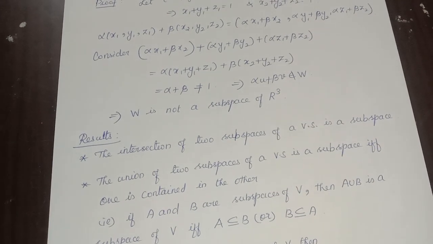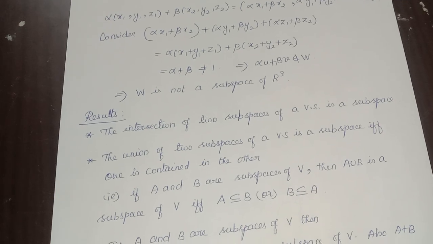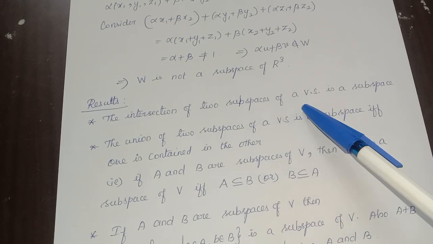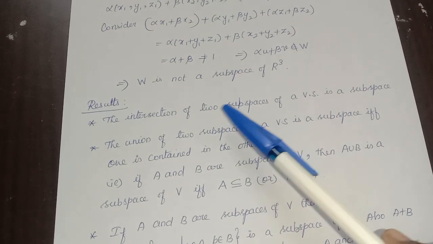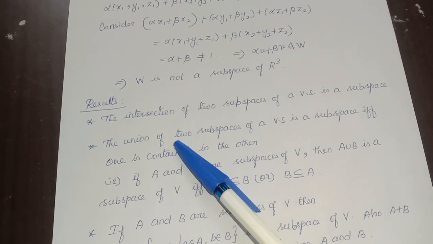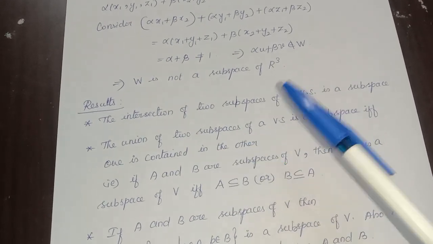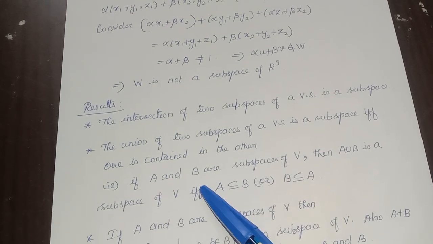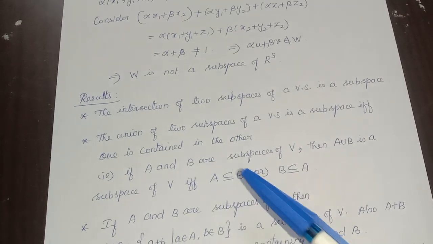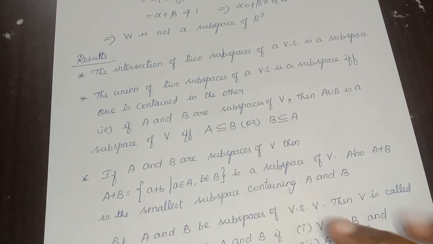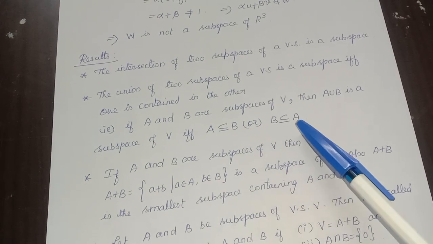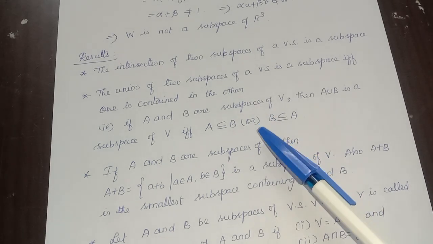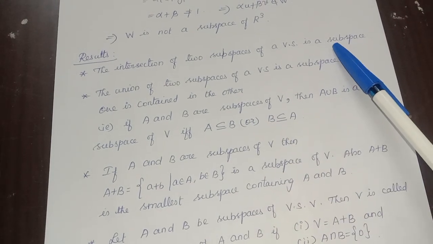Now let's see some important results about vector spaces and subspaces. The first one is that the intersection of any two subspaces of a vector space is always a subspace. So intersection is always a subspace, but the union need not be a subspace. When will the union of two subspaces be a subspace? If A and B are subspaces of V, then either A should be contained in B or B should be contained in A. In this case only we can say A union B is a subspace of V.